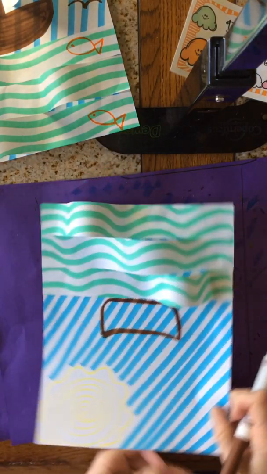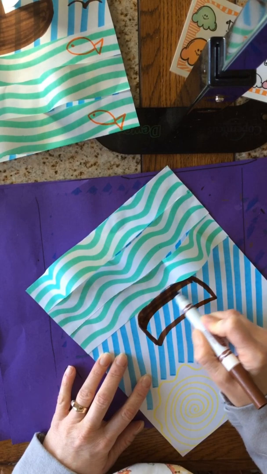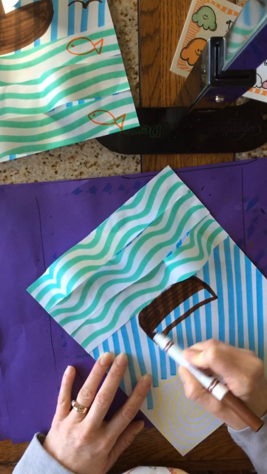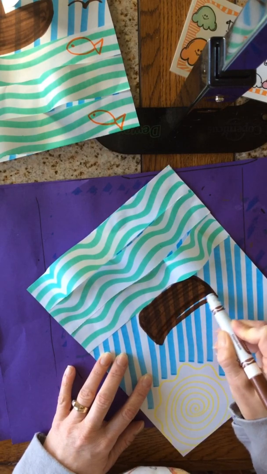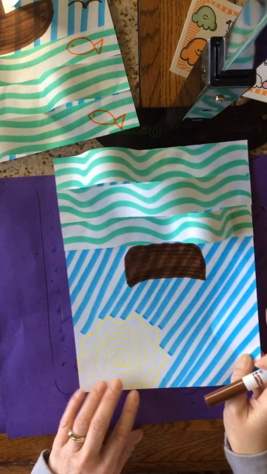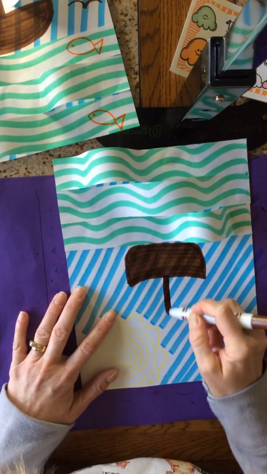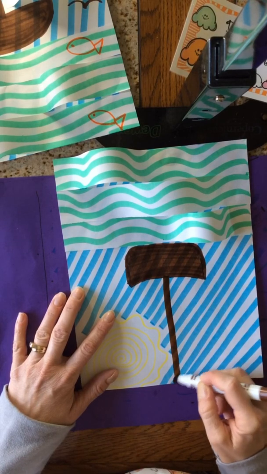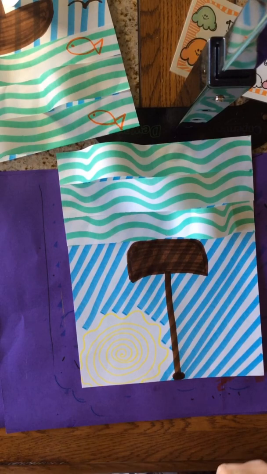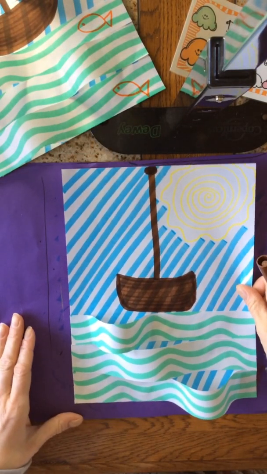And I'm going to turn this around to color it in. And use that wide side of your marker. I'm going to work on this upside down. Again, the wide side, and you're going to make the mast all the way to the top and put a little circle on the end and fill it in. Okay, I'm going to turn my boat around again.